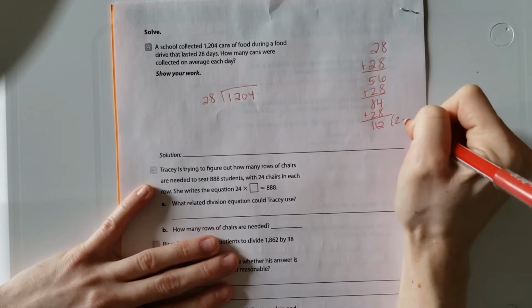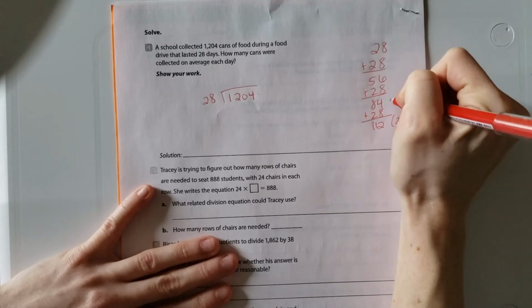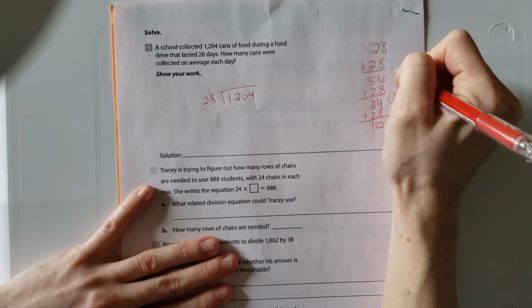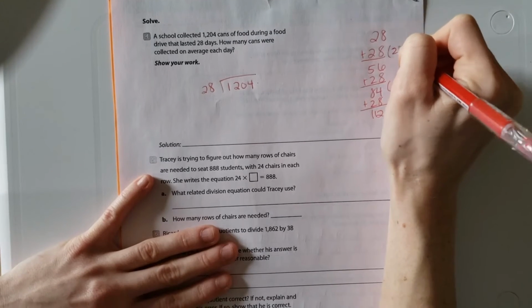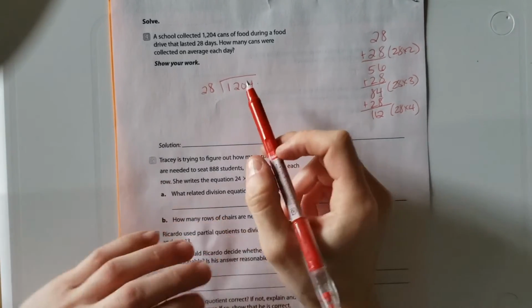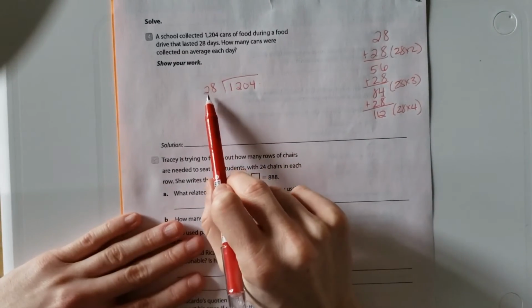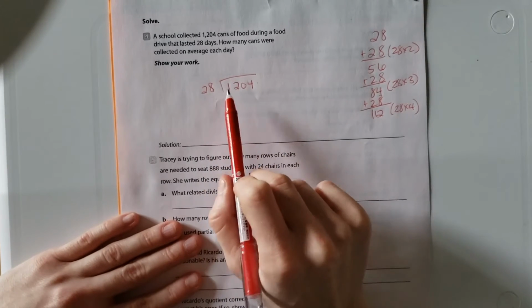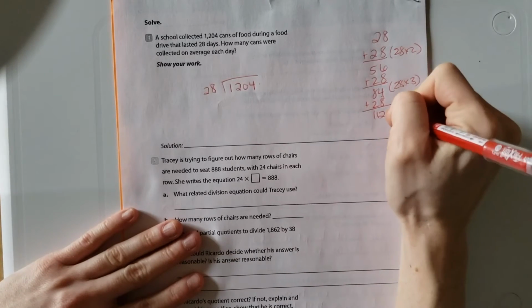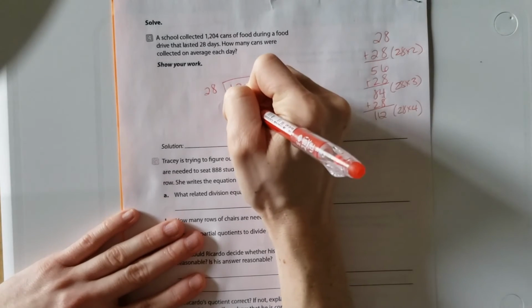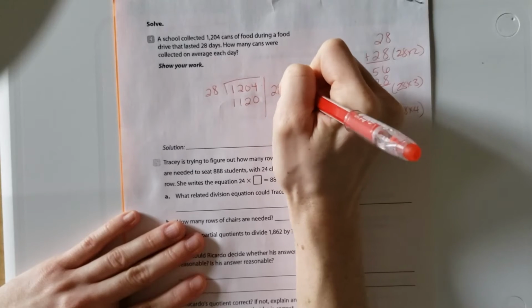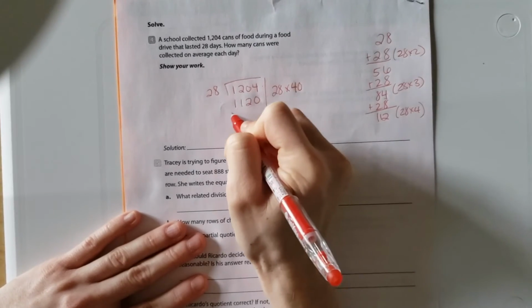That's 28 times 4. So this is going to help me when I go to do my problem. So I've got 28, 56, 84, 112. Now I'm going to take a look at my problem, and we're trying to see how many times 28 goes into 1,204. Well, I know that 28 times 4 gives me 112, and if I add a 0 and do 28 times 40, that will give me 112 plus a 0 in my ones place. So 28 times 40 gives me that number there.